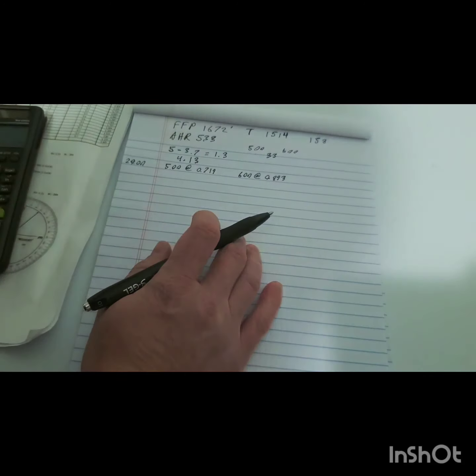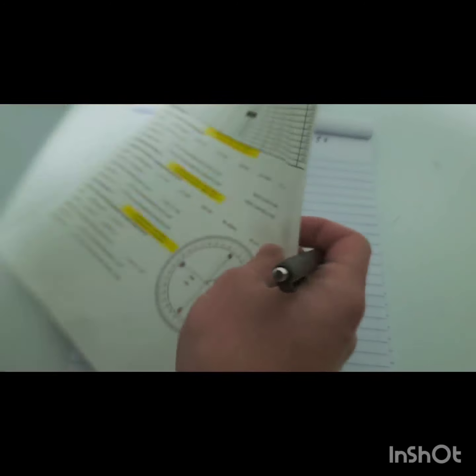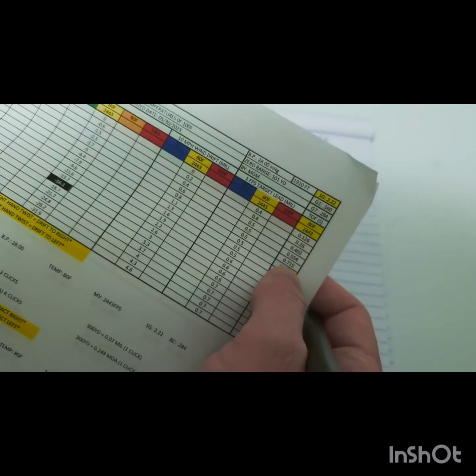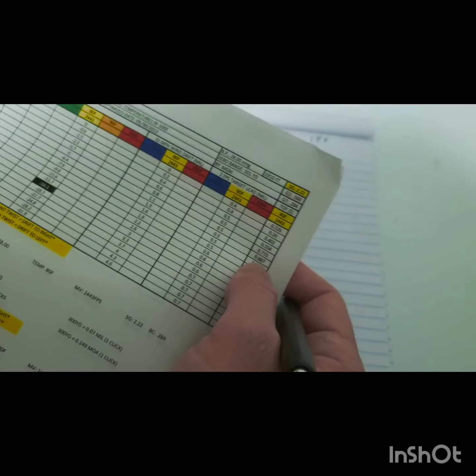Alright, and then we're going to look at our 28-inch of Mercury chart, and it's going to be a little different. The time of flight is going to be slightly different. We're looking at 500 yards, it's at 0.715, and at 600 yards, it's at 0.887.